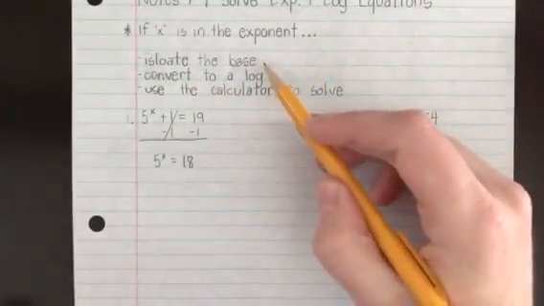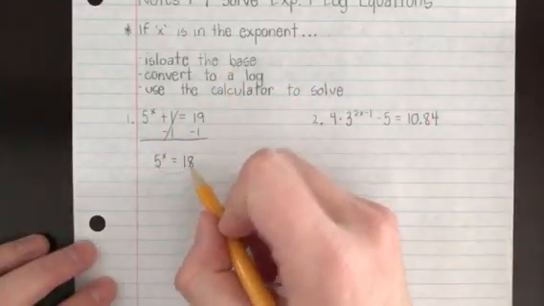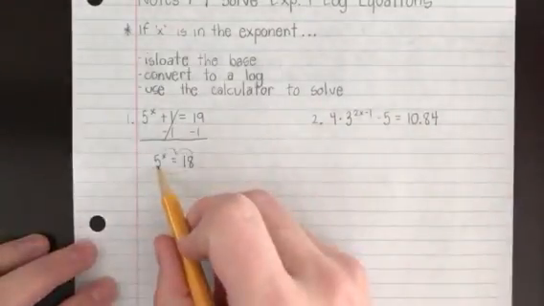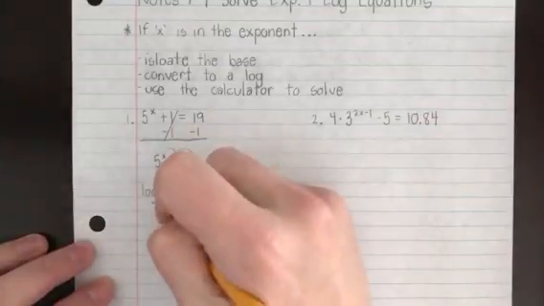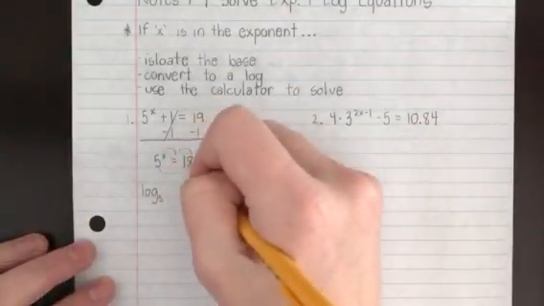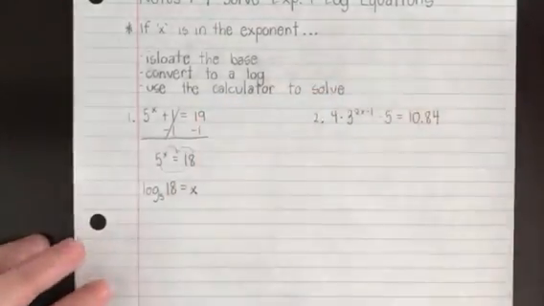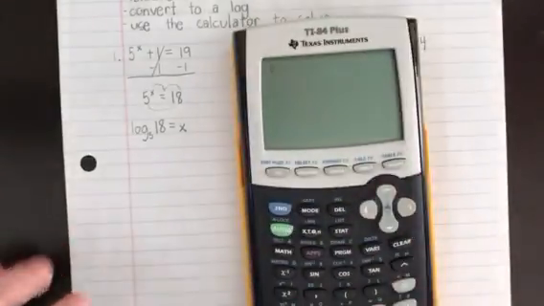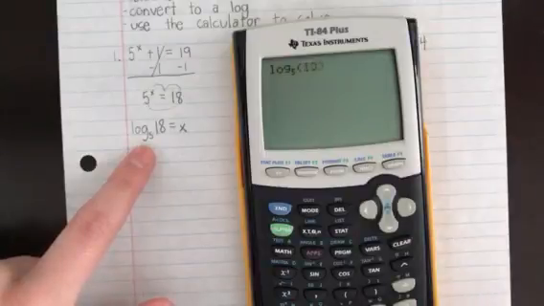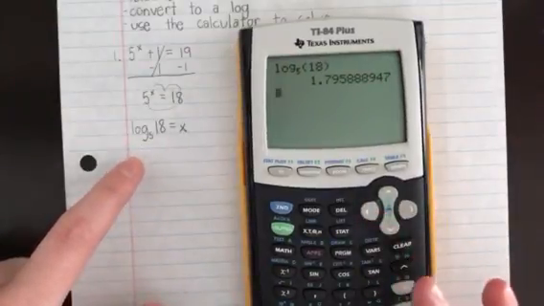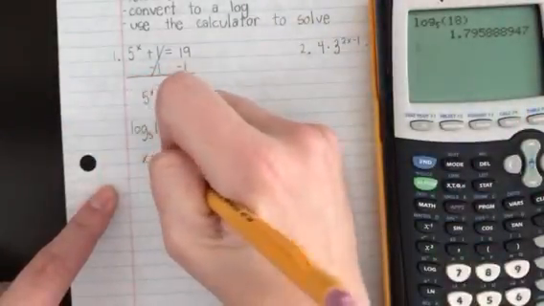Once my base is isolated, then I'm going to convert to a log. So using the swirl process, I would go like this. It's an exponent, so the first thing I'm going to do is write log. The base of my exponent becomes the base of my log. Log base 5 of 18 equals x. And then I'm just going to use my calculator to solve. So I'm going to open up my calculator, do alpha window 5. Log base 5 of 18 is 1.80 if I round to the hundredths place. So x equals 1.80.